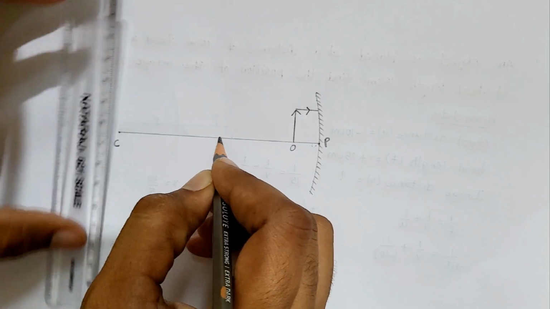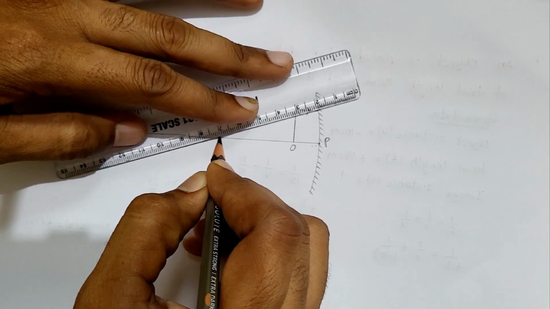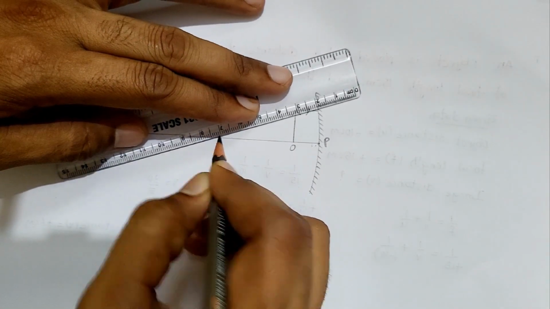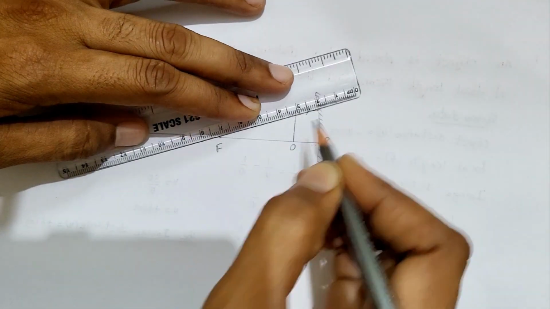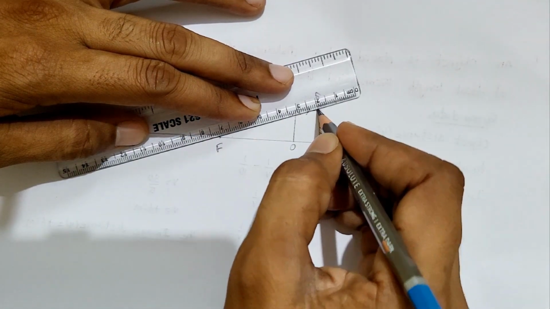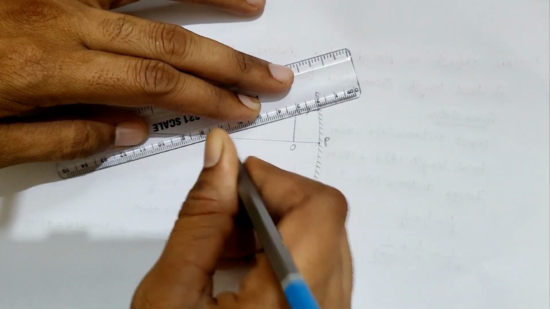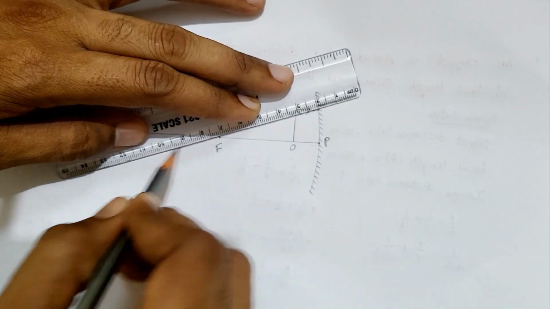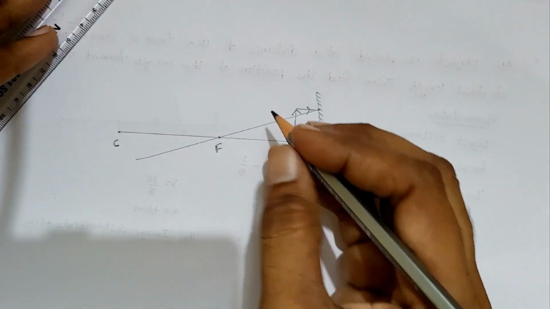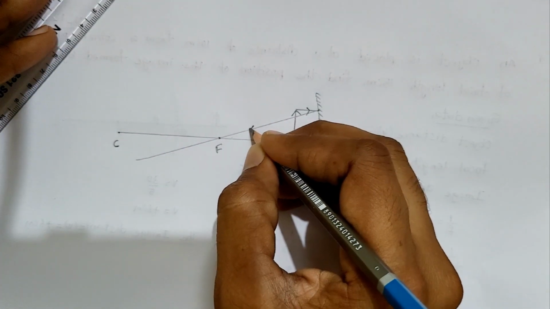So one light ray parallel to the principal axis. After reflection, how should it pass? It should pass through the focus. Correct? So this point of incidence and this focus should be coinciding. Make sure your scale is like that. Then you draw the reflected light ray. So this is the reflected light ray.